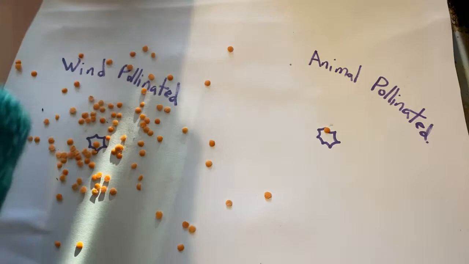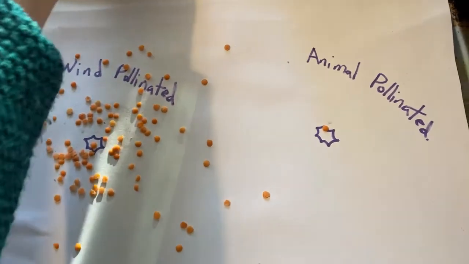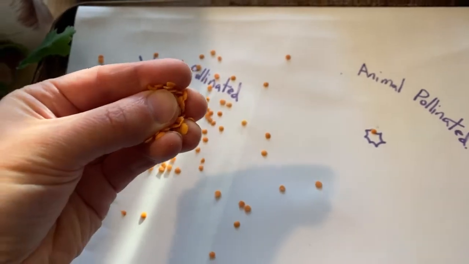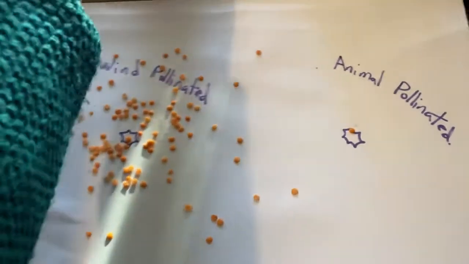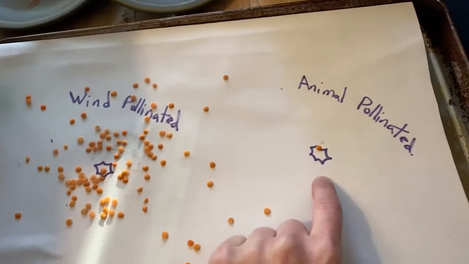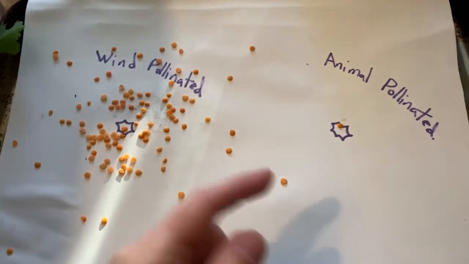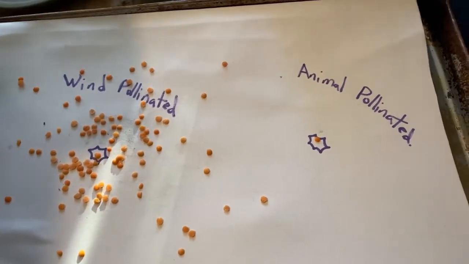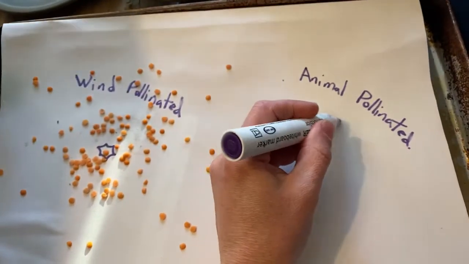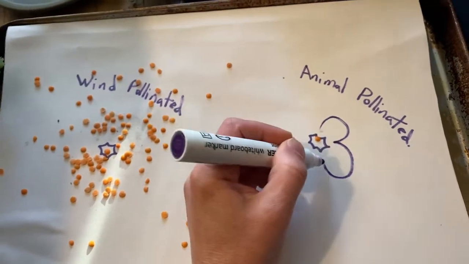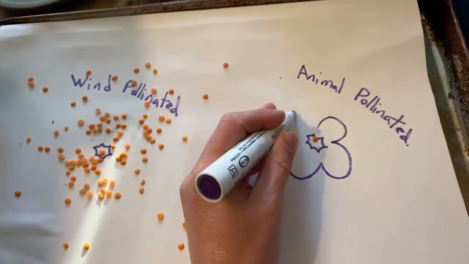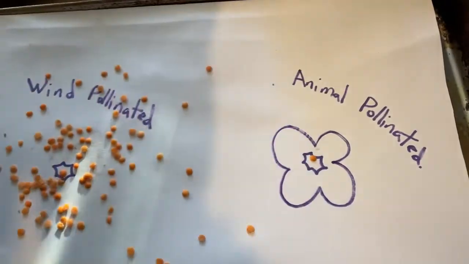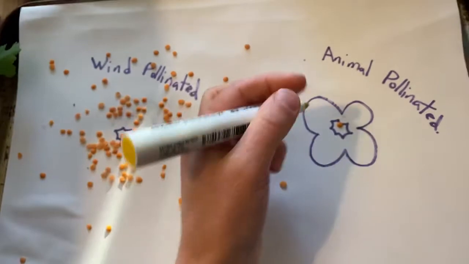Now you can behave slightly differently. You can pick up your pinch of whatever it is again, your big seeds. But now let's imagine that your hand is a bit, oh, wait, no, we need to do something else. We need to attract our pollinator. So if your hand is a bee, you need to give your bee a reason to come over here. Let's draw a flower around this stigma. Because this is what flowers that are pollinated by animals do. So we're only talking about flowers here. Let's make it really nice and colourful.